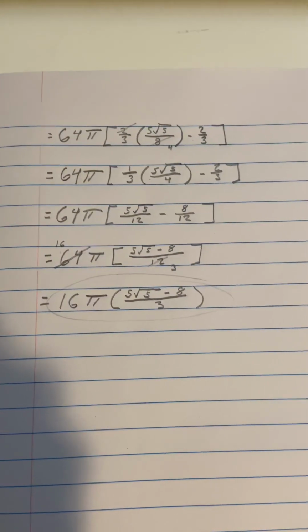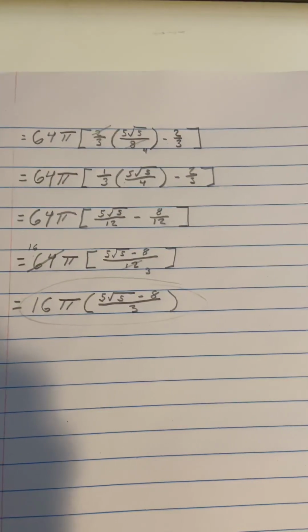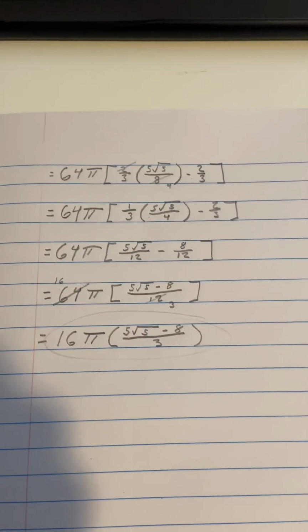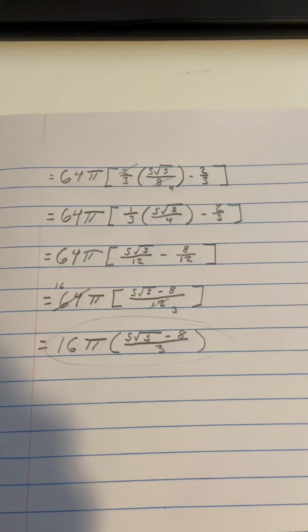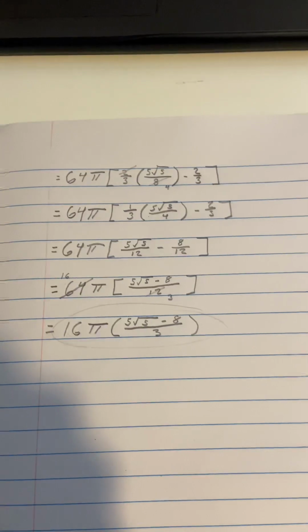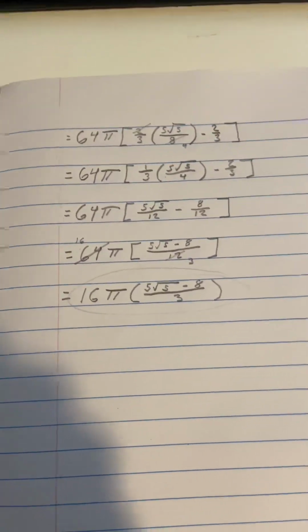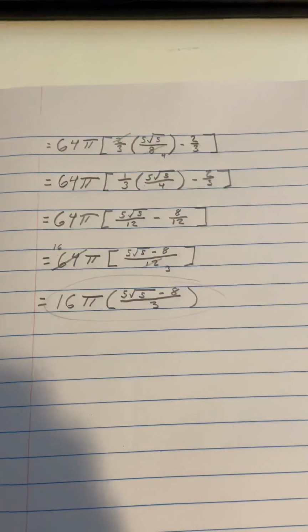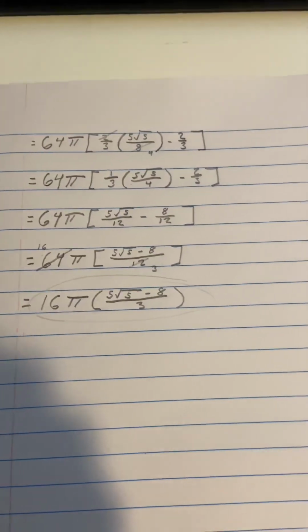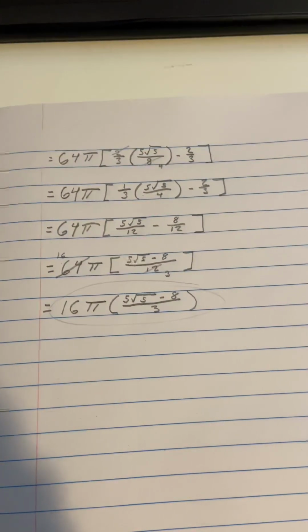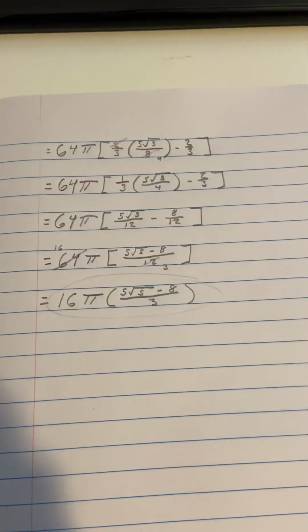That equaled 64 pi times 1/3 times 5 square root of 5 over 4 minus 2/3, because I simplified the 2 and the 8. Then I multiplied the 1/3 into the 5 square root of 5 over 4 minus 2/3, and I made the 2/3 have the same denominator.